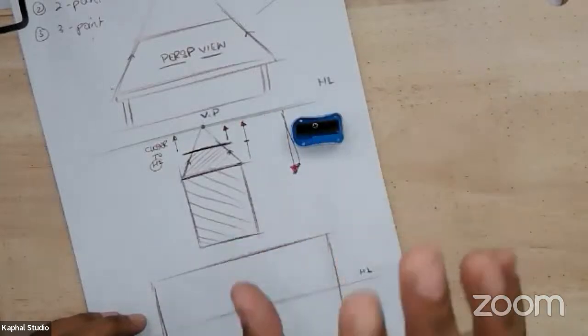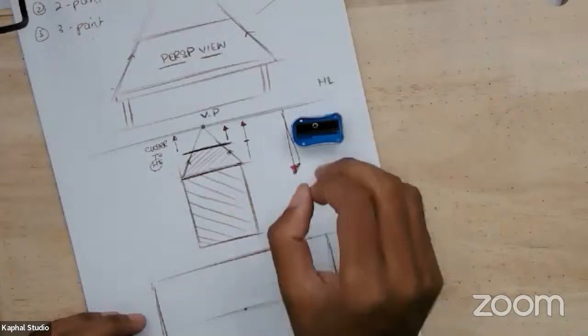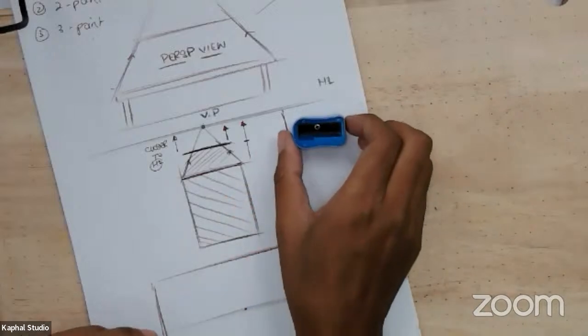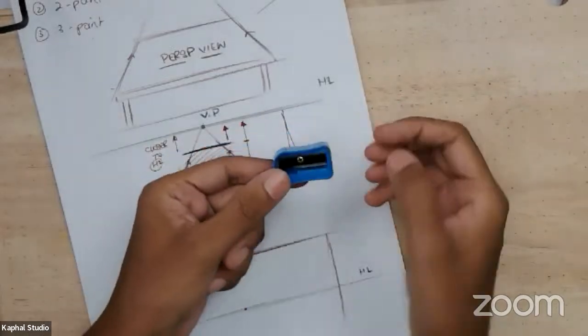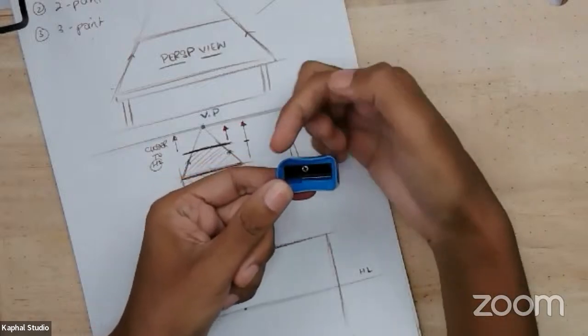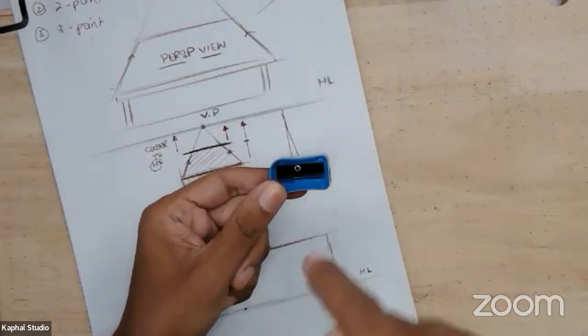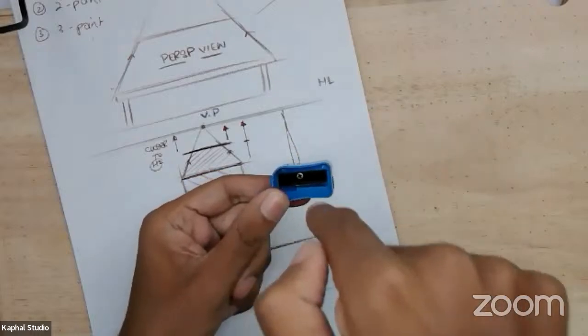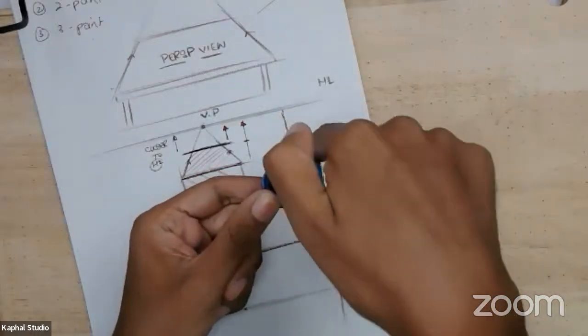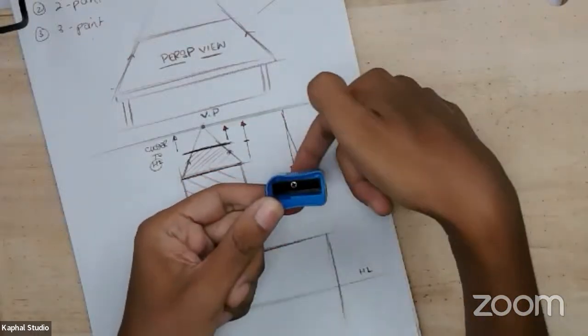But still, what I'll do now is, in order to avoid that convergence, you can imagine that the vertical edges of this sharpener are converging to a vanishing point on the horizon line, which is behind this object.